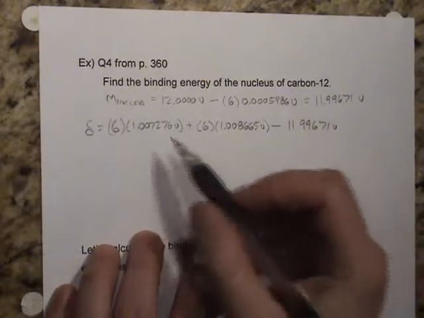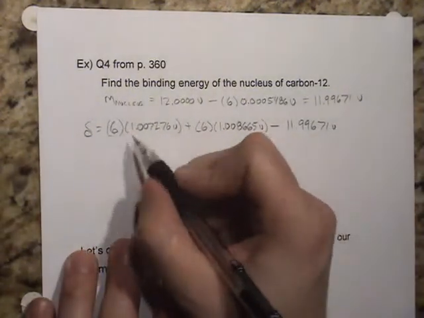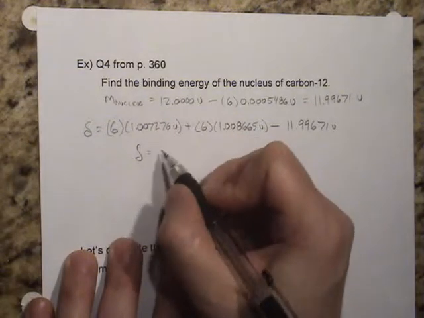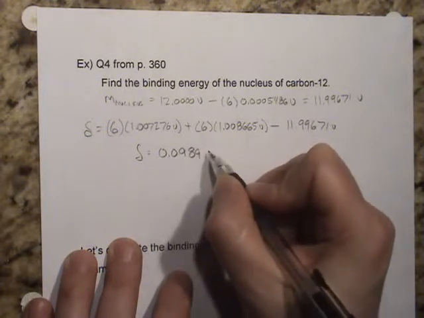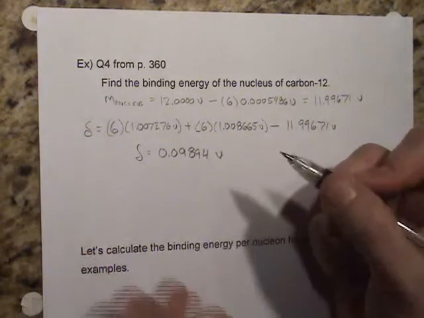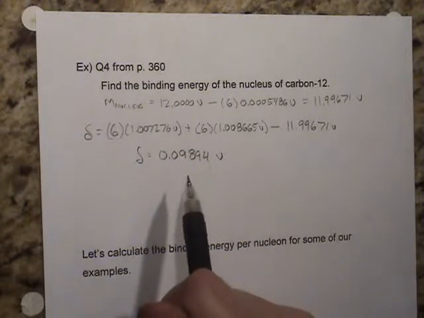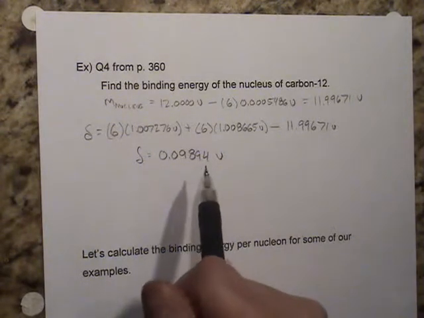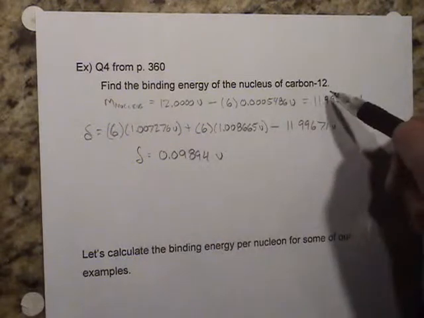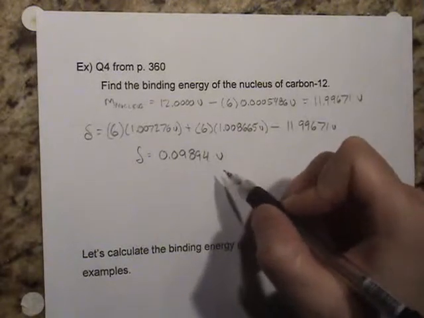Okay, so with that in mind, we multiply these two, and add them, and then subtract this, we would find that we get a mass defect of approximately 0.09894 U. So a relatively small mass defect for the carbon nucleus. Now remember, this is not the same thing as the binding energy per nucleon. This is the total amount of binding energy necessary to release all of the individual portions of the carbon-12 nucleus into individual protons and neutrons. So how much energy does that correspond to?